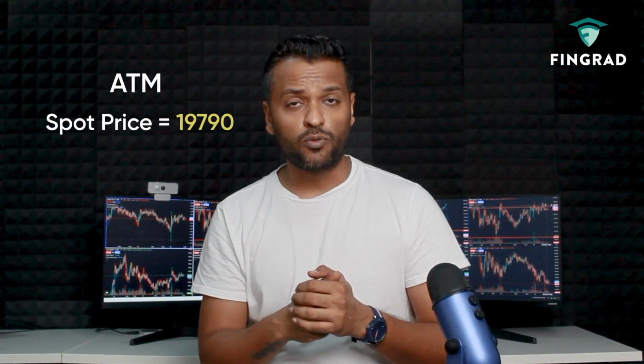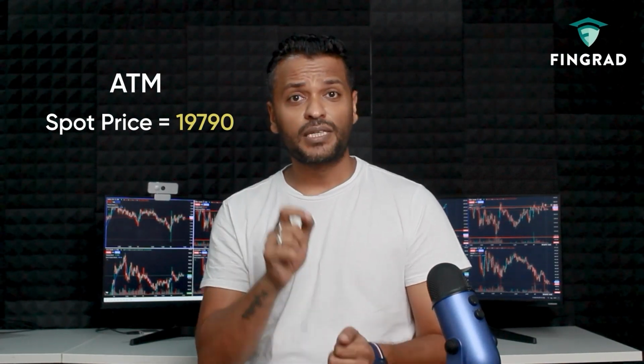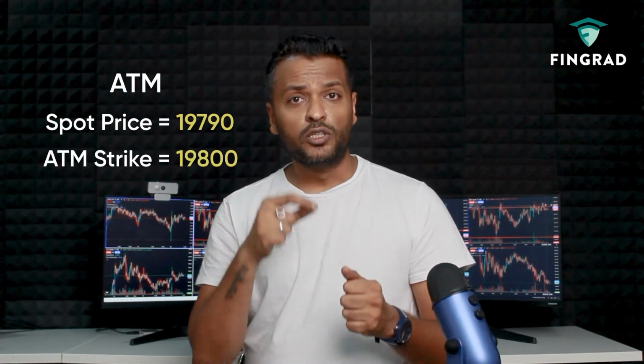So what is at the money? At the money strike price is that strike price which is closest to the spot price. Say the spot price of Nifty is 19,790. So what will be the closest strike price? That would be 19,800. So the 19,800 strike price becomes at the money for both call options and put options. That is in brief about moneyness, that is in the money, at the money, and out of the money.